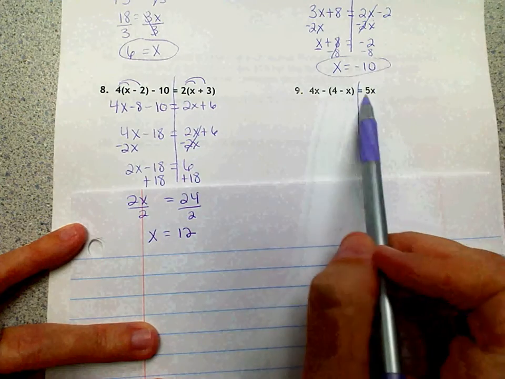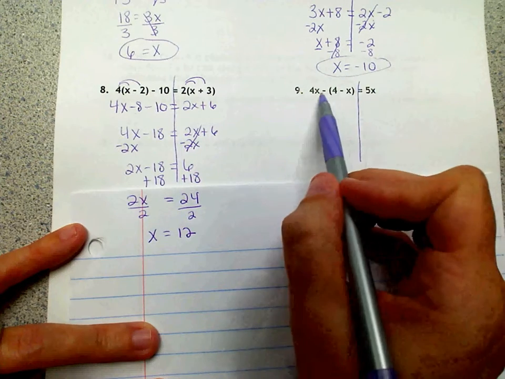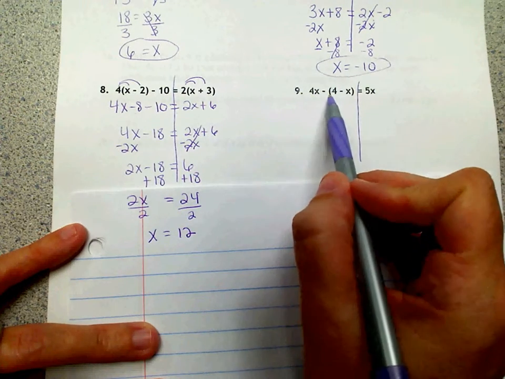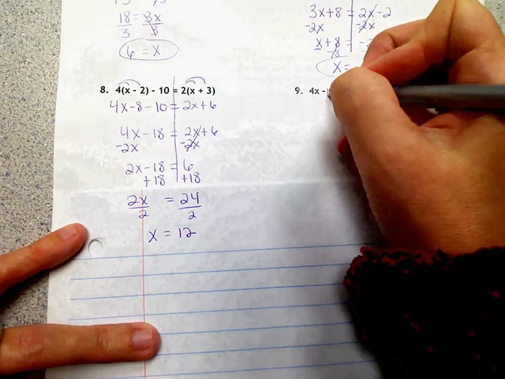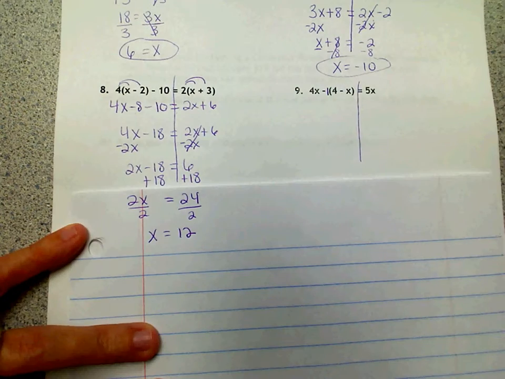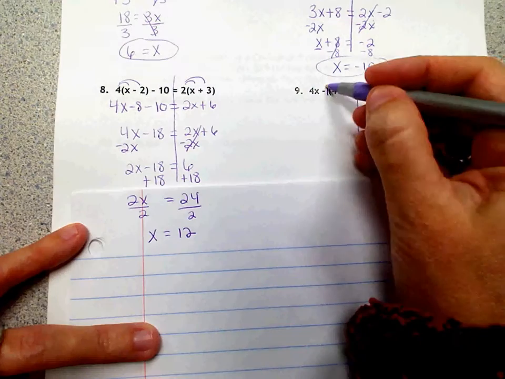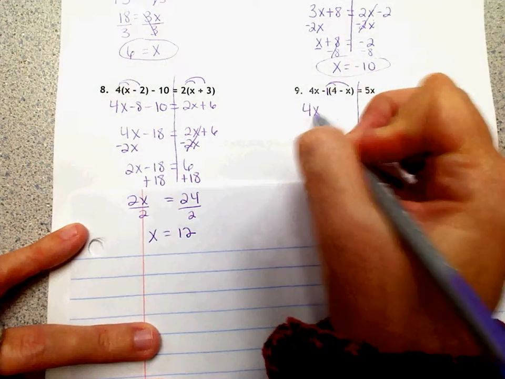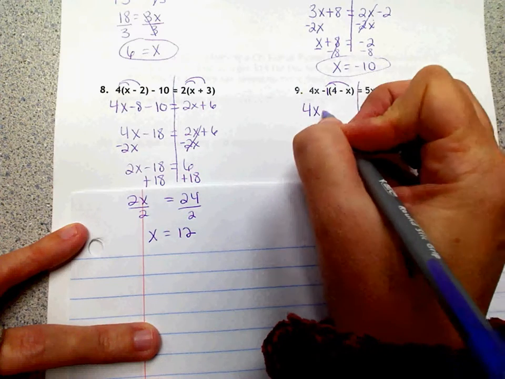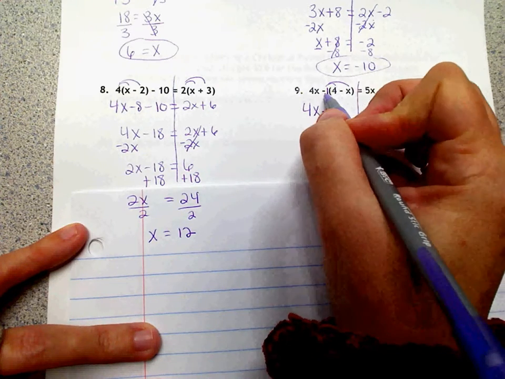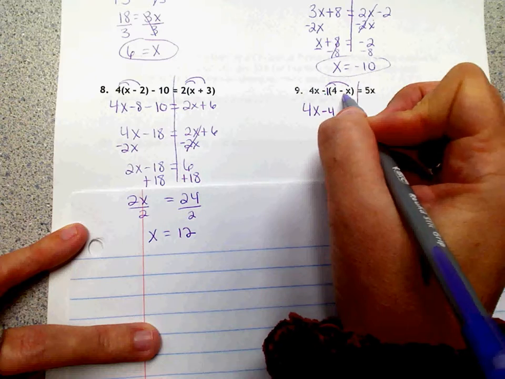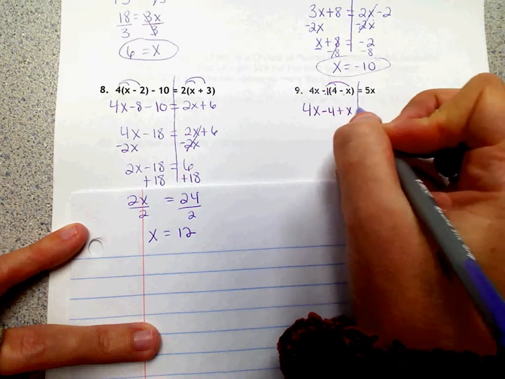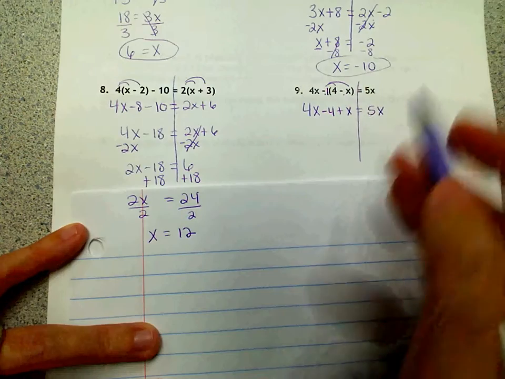Okay, on number 9, again, we're going to separate the left side and the right side. We're going to distribute, because we have parentheses. 4x is not the coefficient of your parentheses. It's negative 1. There's negative 1 in front of the parentheses. So we need to distribute that. So we have 4x, and then negative 1 times 4 is negative 4, and negative 1 times negative x is positive x. And that equals 5x.